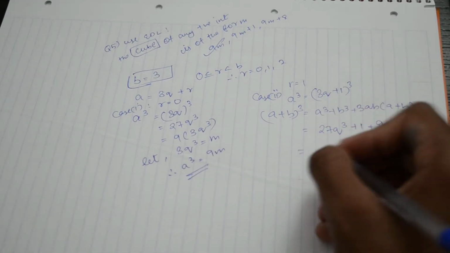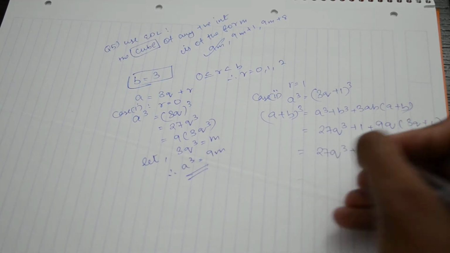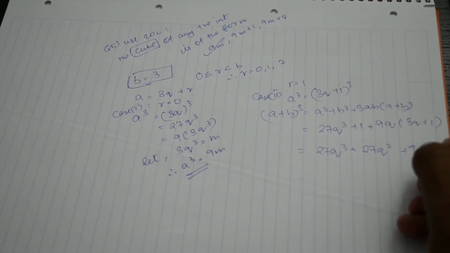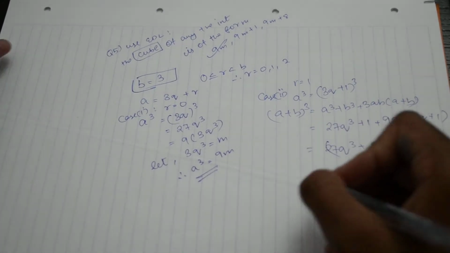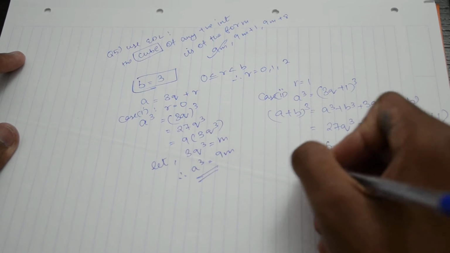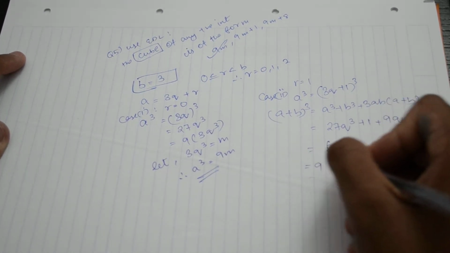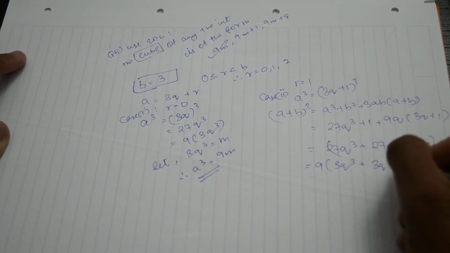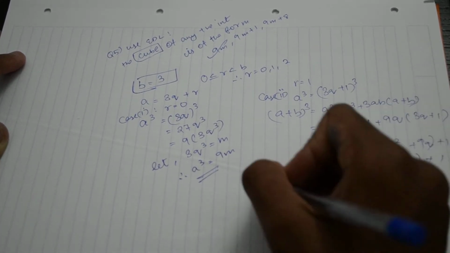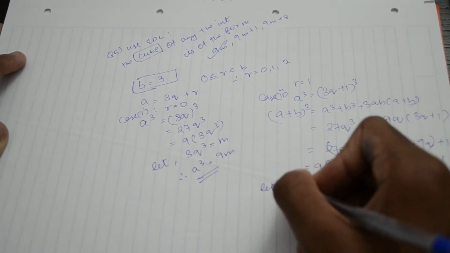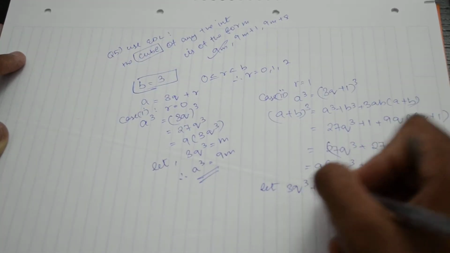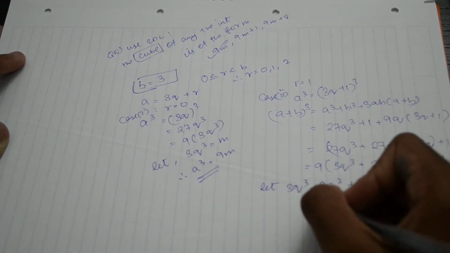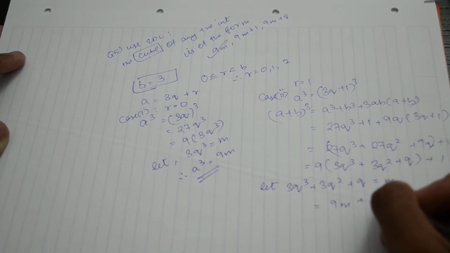By simplifying even more, we get 27q cube plus 27q squared plus 9q plus 1. Now the manipulation part again would be to take 9 out common. This would give us 9 into 3q cube plus 3q square plus q, plus 1. Now let 3q cube plus 3q square plus q equal m. This would give us 9m plus 1.